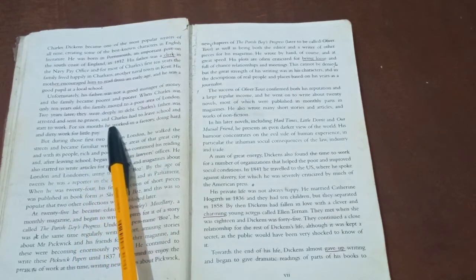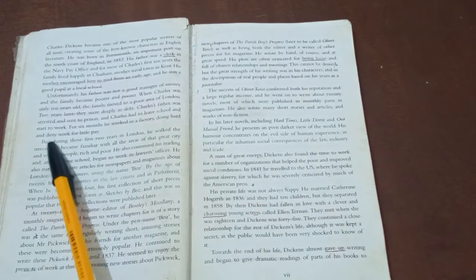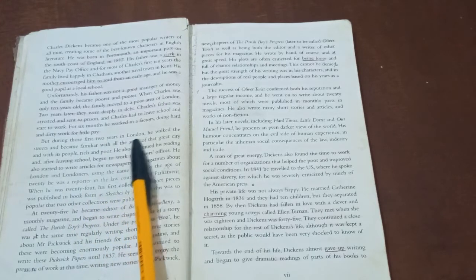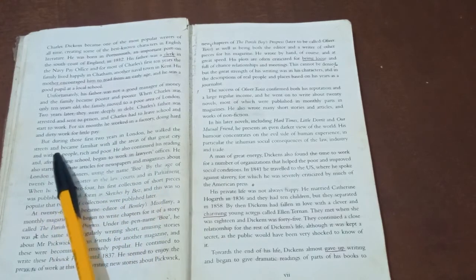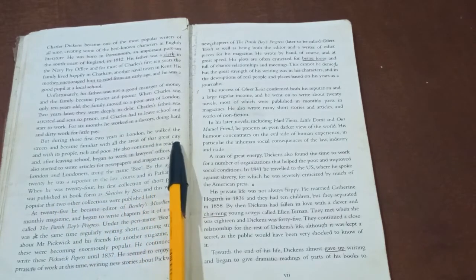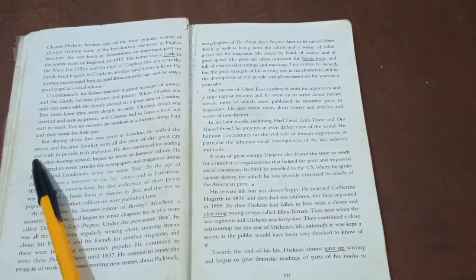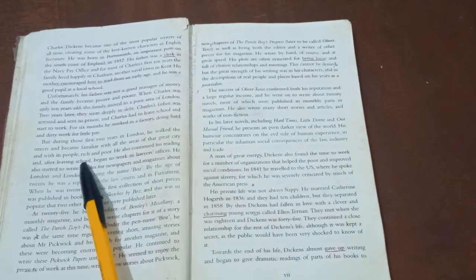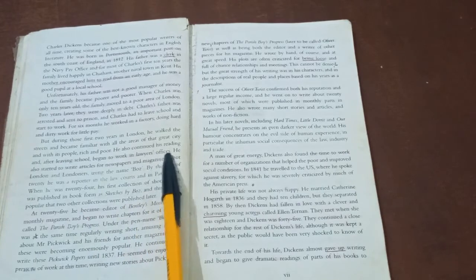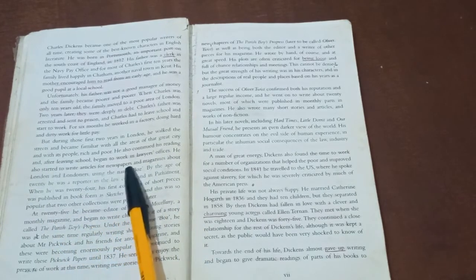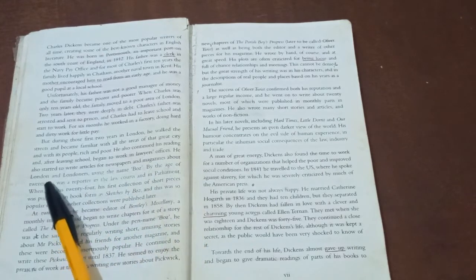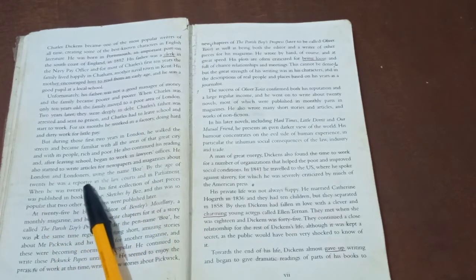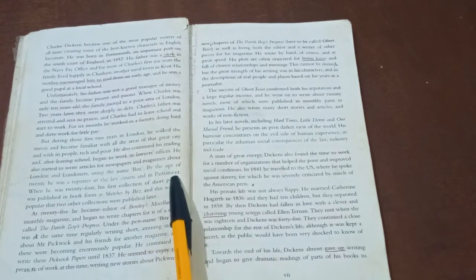For 6 months, he worked in a factory doing hard and dirty work for little pay. But during those first 2 years in London, he walked the streets and became familiar with all the areas of that great city and with its people, rich and poor. He also continued his reading and after leaving school began to work in lawyers' offices. He also started to write articles for newspapers and magazines about London and Londoners, using the name Boz. By the age of 20, he was a reporter in the law courts and in Parliament.